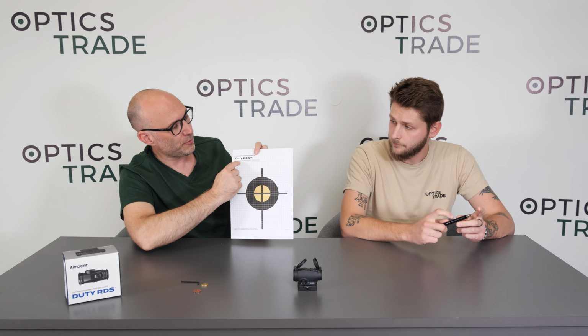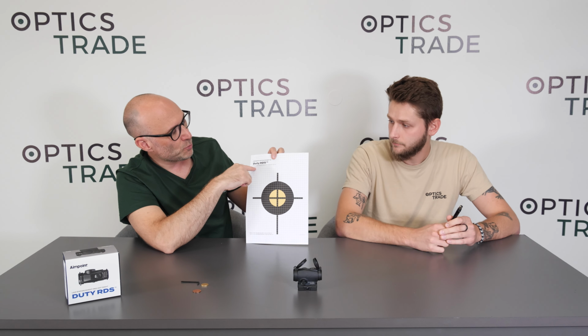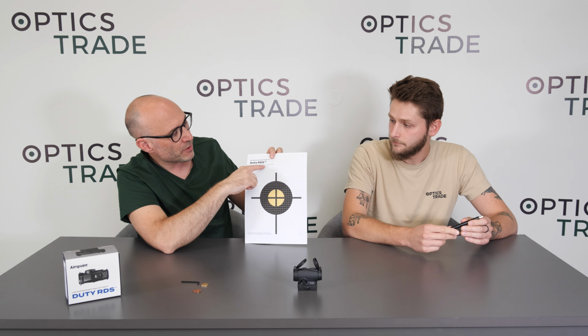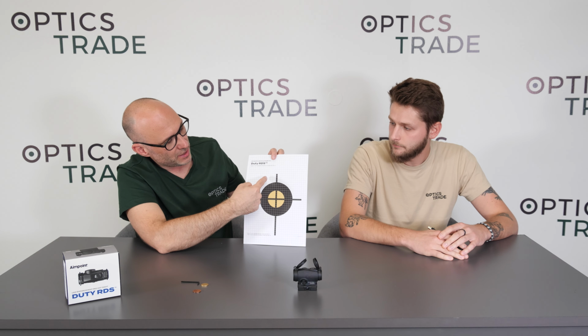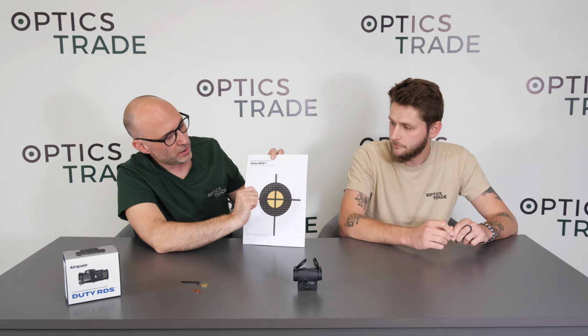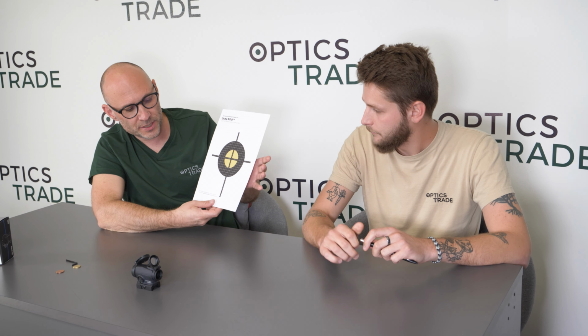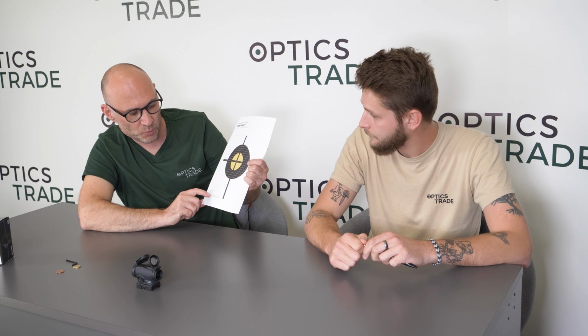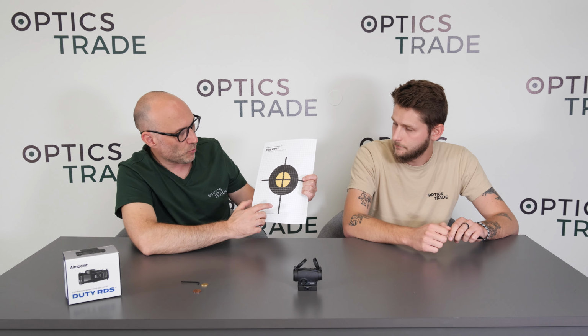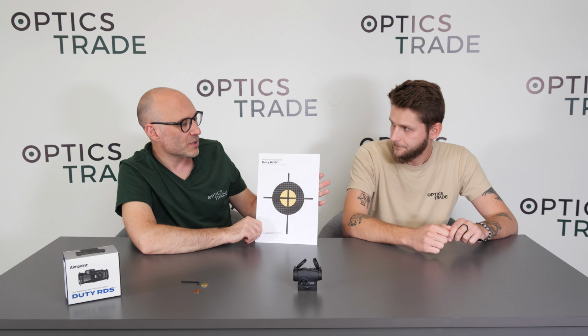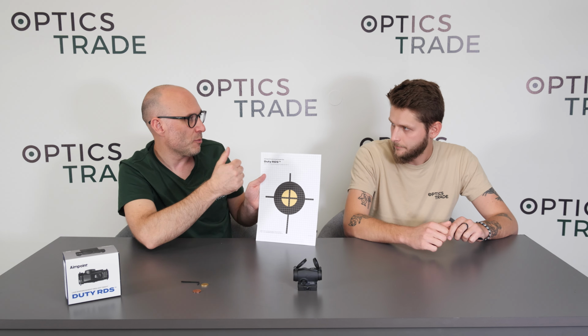So this is a target for Duty RDS, and here it says 1 7 millimeter square equals 2 clicks at 25 meters. So this is a 7 millimeter square, and inside there are 2 clicks at 25 meters. It also gives you the data on 50 meters, it's 1 square, and then 2 squares on 100 meters. So on 100 meters, 14 millimeters, 2 squares are 1 click.